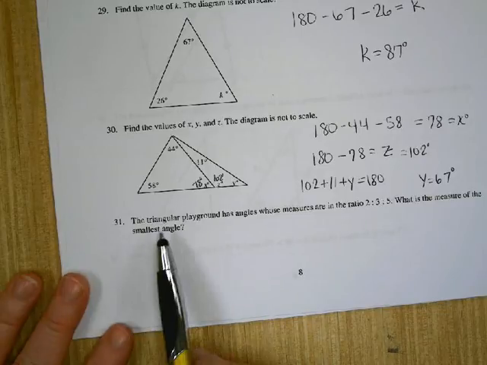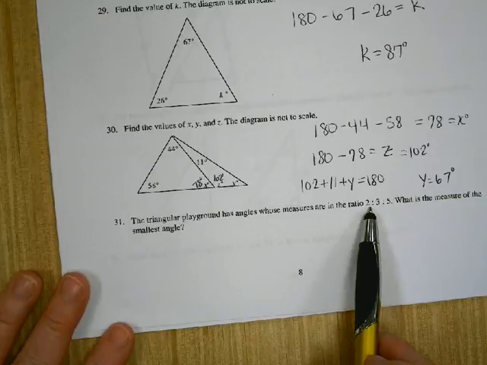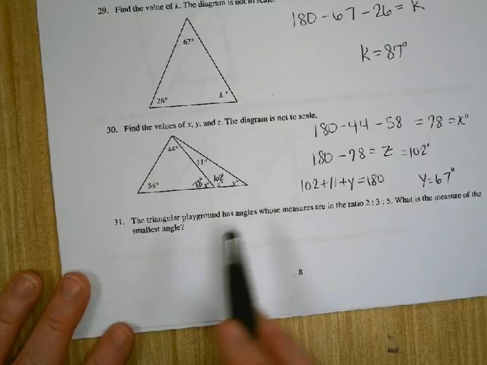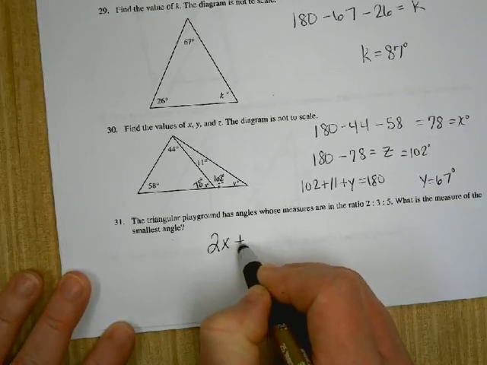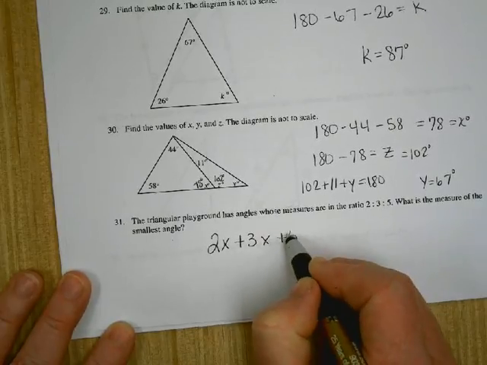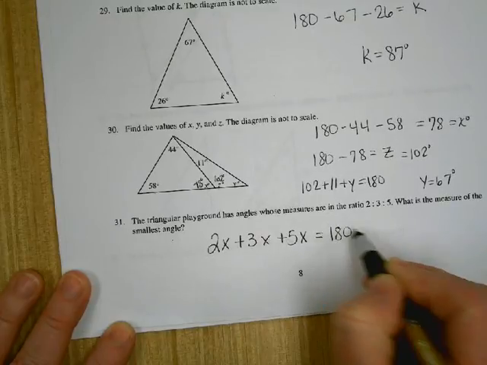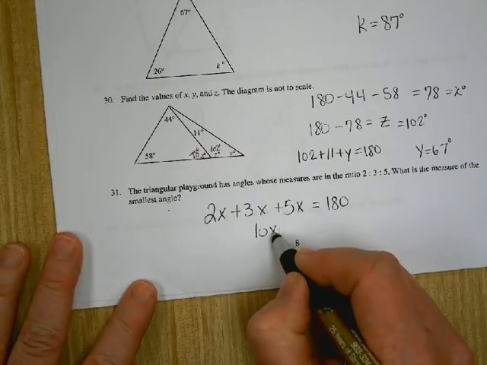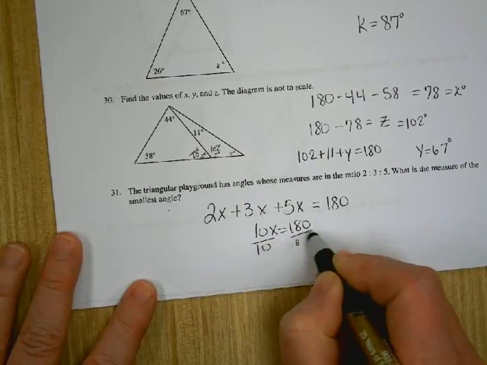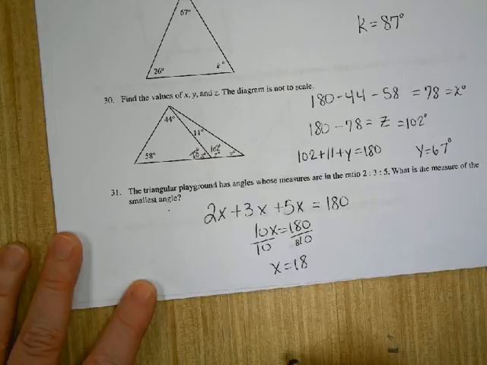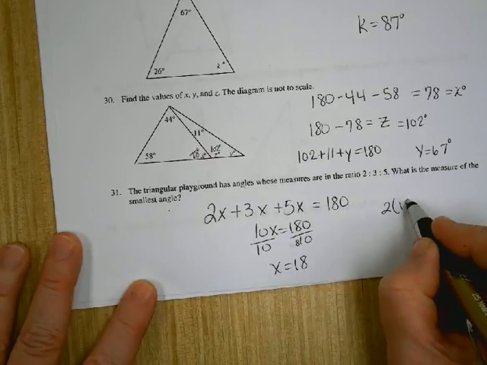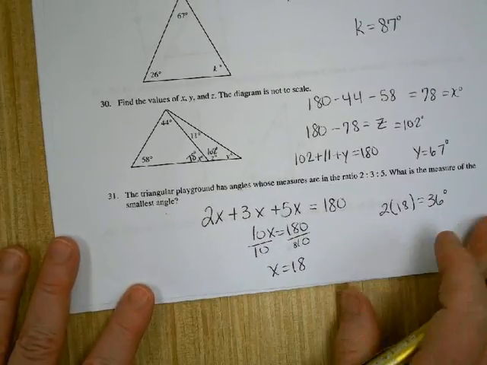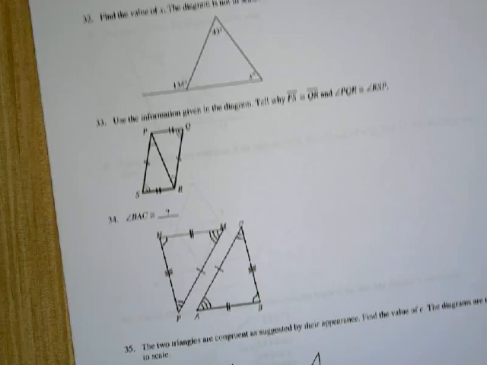The triangle playground has angles whose measures are in the ratio 2, 3, 5. What is the measure of the smallest angle? So this is 2x plus 3x plus 5x equals 180. So we add 2, 3, and 5 and we get 10x is 180. Divide by 10, x is 18. So the smallest angle is 2 times 18, which is 36 degrees. Any questions on those? Okay, 32.